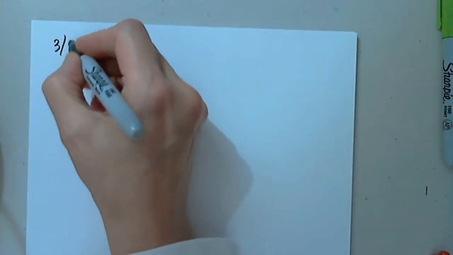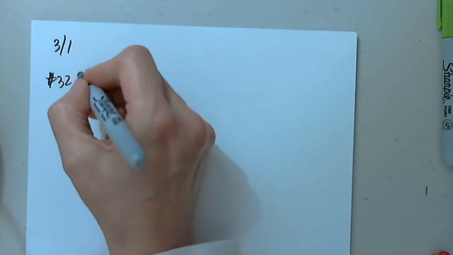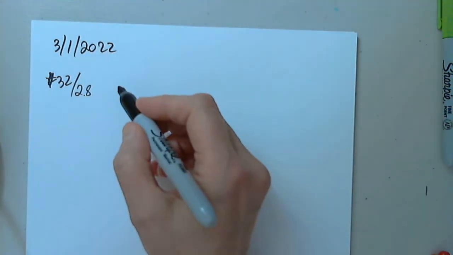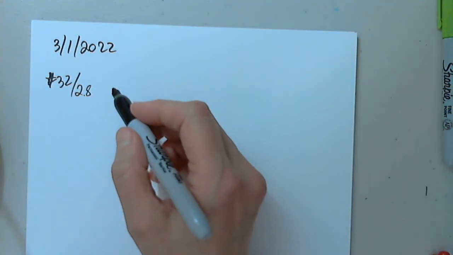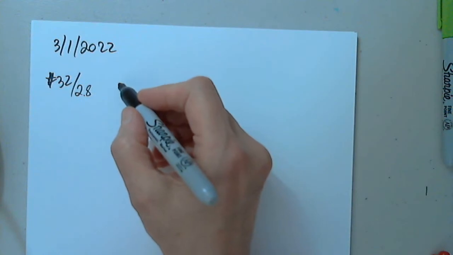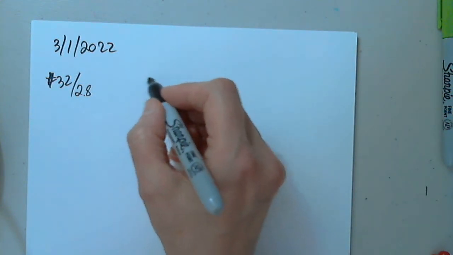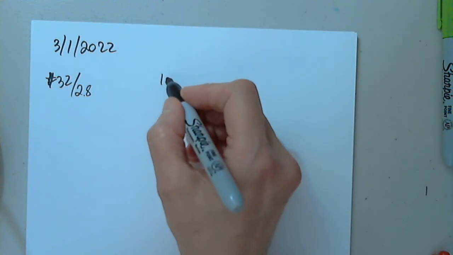About one of the homework problems. Number 32 from 2.8. Do you have it or do I need to look it up? I think I have it. Oh, I've been logged out. That's fine. I think it was just find the tangent slope of 1 over 1 plus the square root of x.